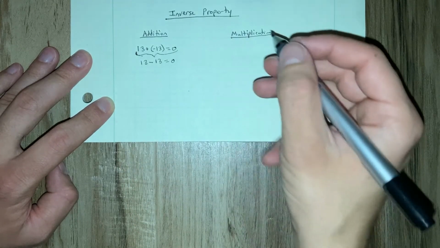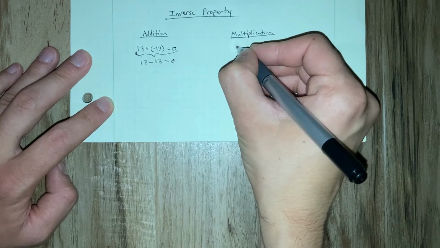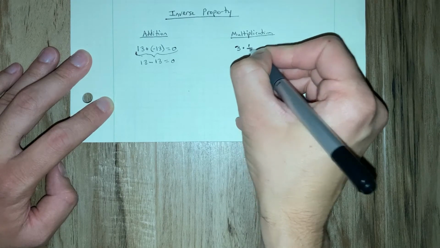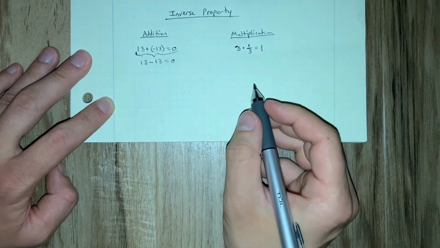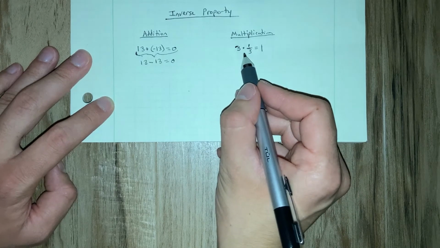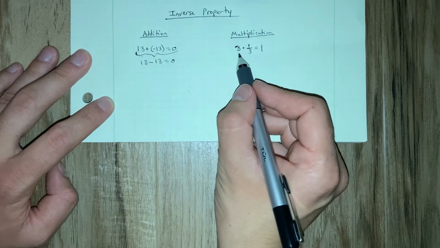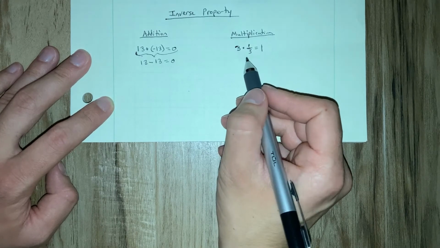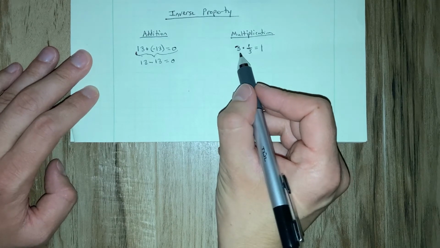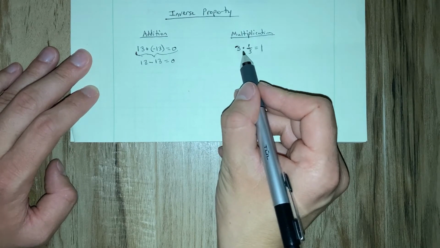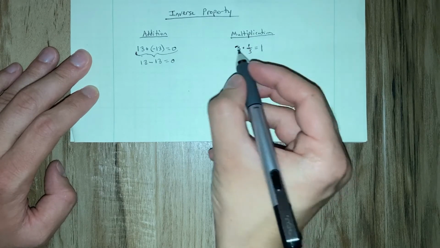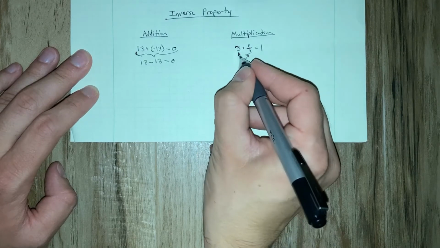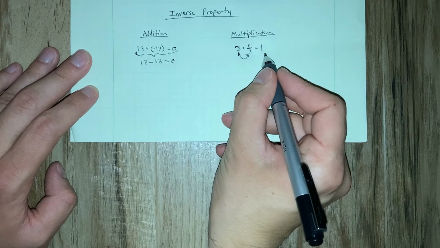So for multiplication, we have an example here. 3 times 1 over 3, and that equals 1. So what this component of the property is telling us is that if we have a number and we multiply by the reciprocal of that number, we get 1. In other words, if you have a number and you multiply by 1 over the same number, you're going to get 1.